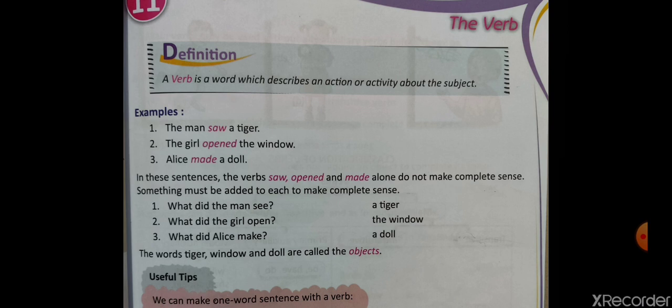In these sentences, the verbs saw, opened, made alone do not make complete sense. Something must be added to each to make complete sense. So there are objects too in the sentence. Whenever we are making a sentence with a verb in it, we need an object too, because without an object it is a little tough to understand what is happening.